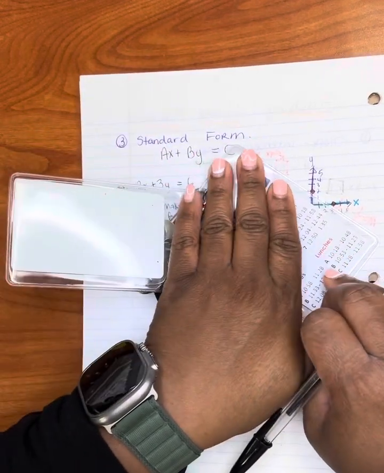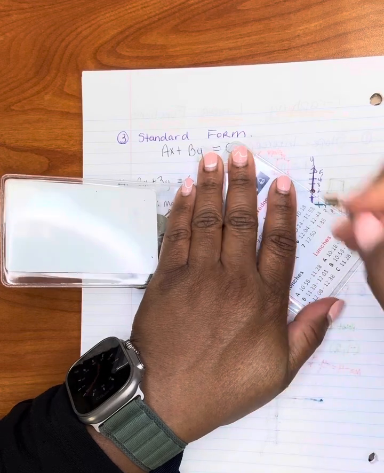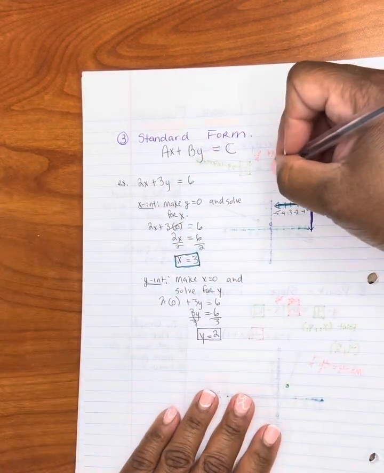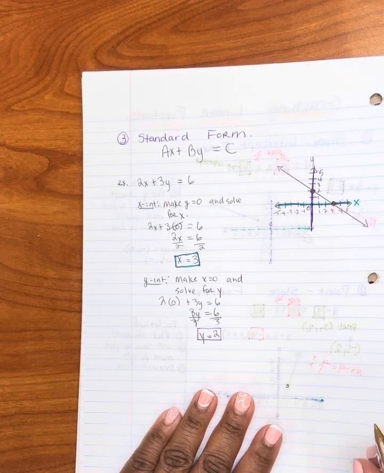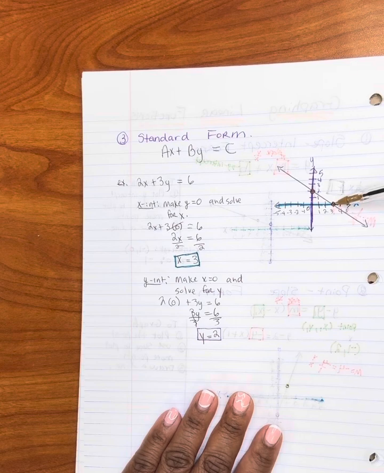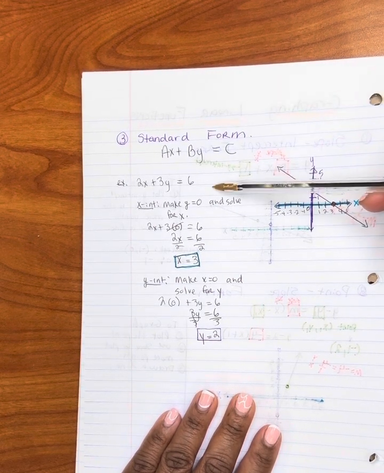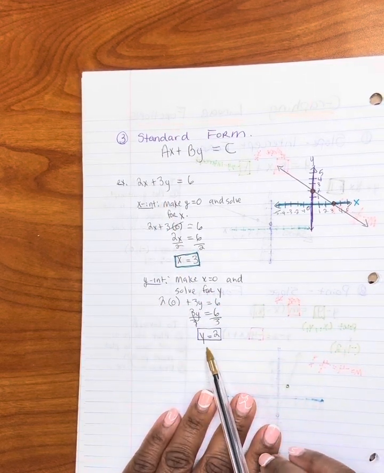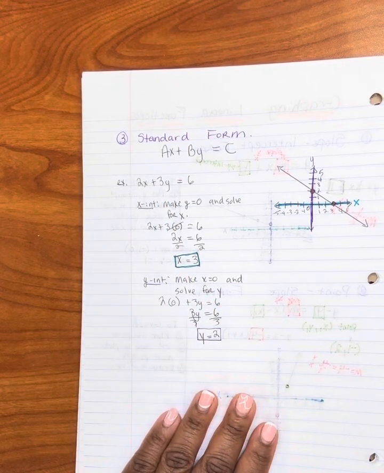And yes, I am using my ID card. There it is. And here's our graph. Our y-intercept is here at 2 and our x-intercept is here at 3. This is how we graph using standard form. It's so easy to just find the x-intercept and y-intercept. That's it.